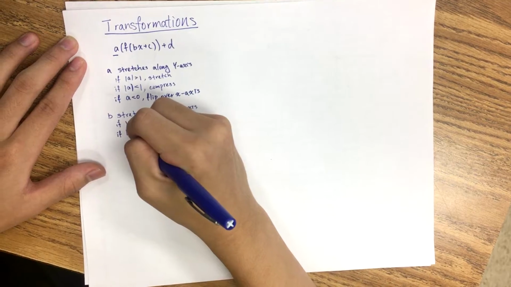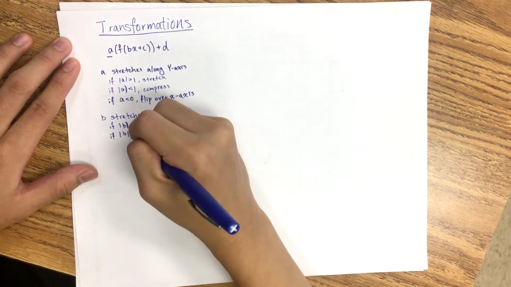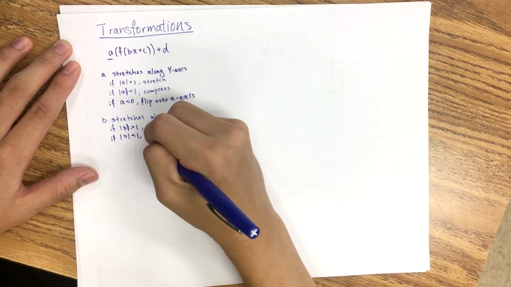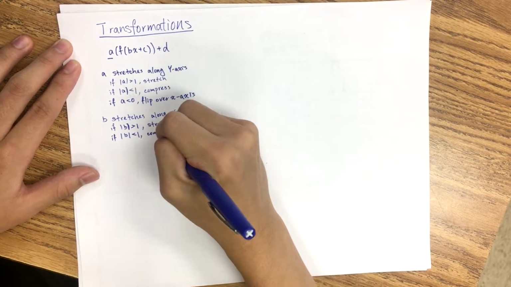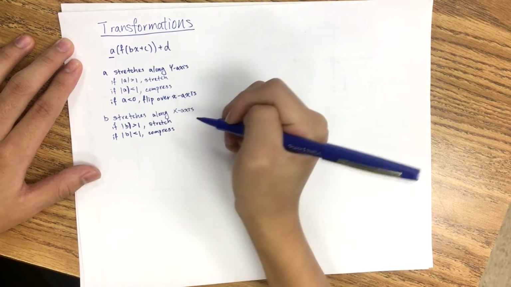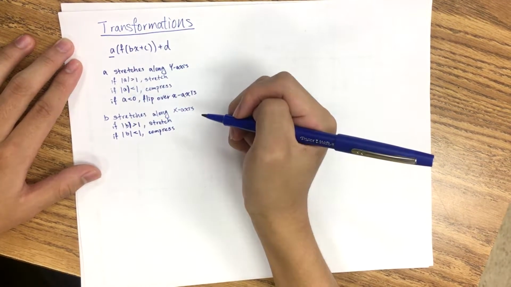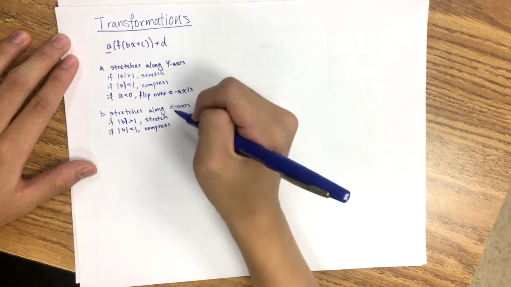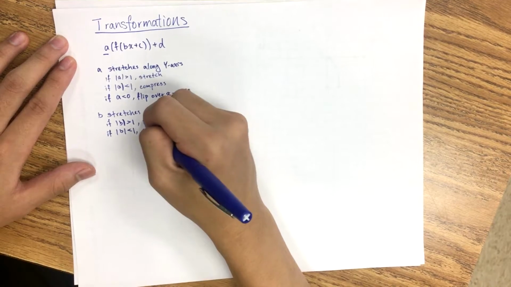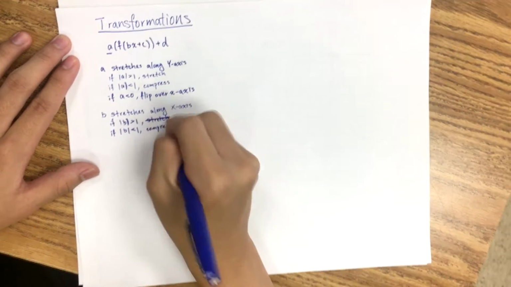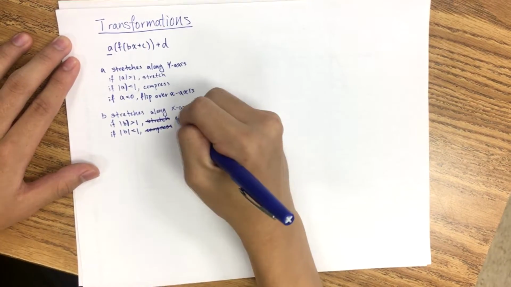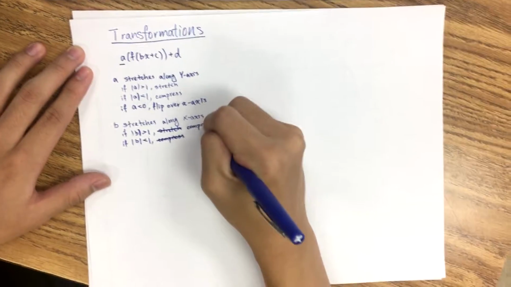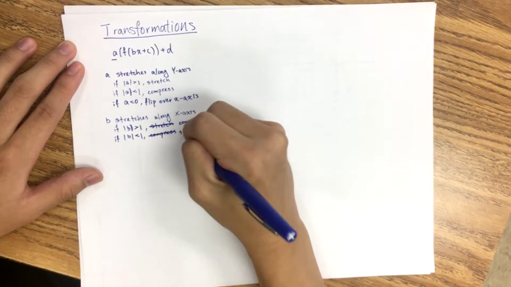Is what you thought. But it actually is different from the previous one and has a different pattern. I almost got you. If the absolute value of b is greater than 1, it actually compresses. And if the absolute value of b is less than 1, it will be stretching. So be careful to remember the difference between a and b, because they will be doing different things.